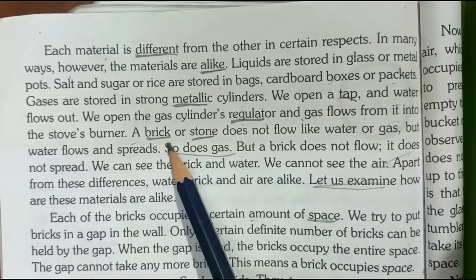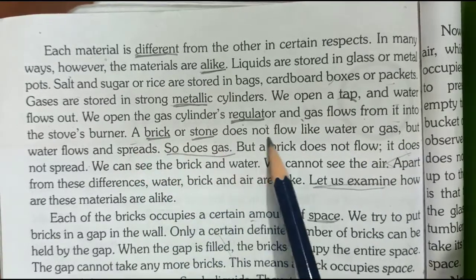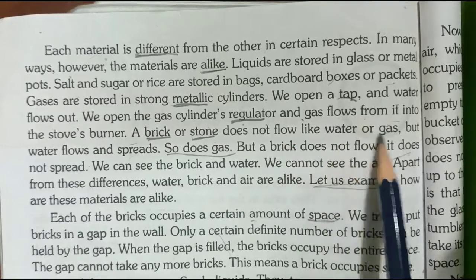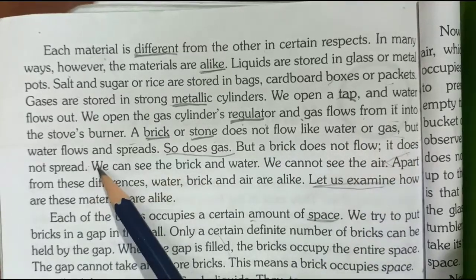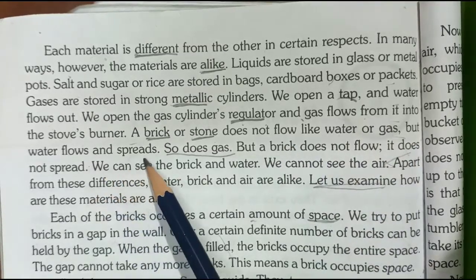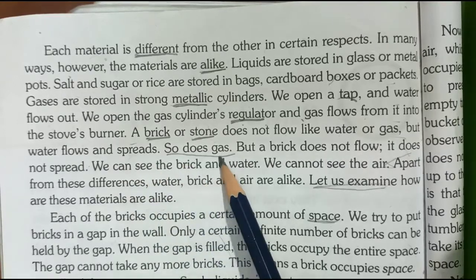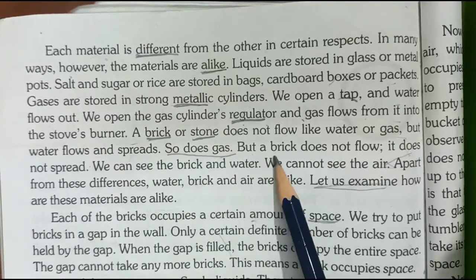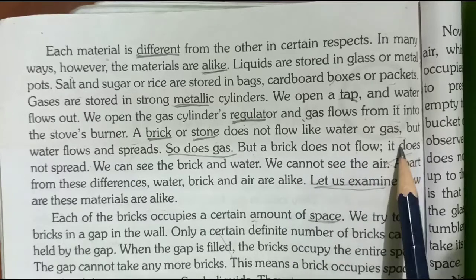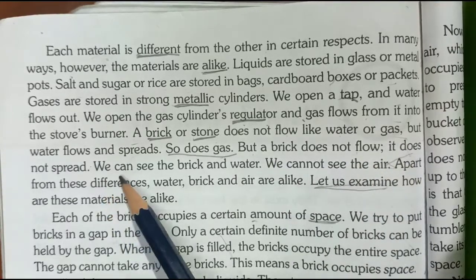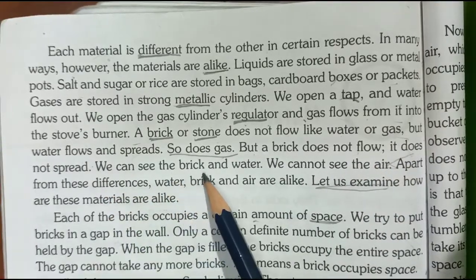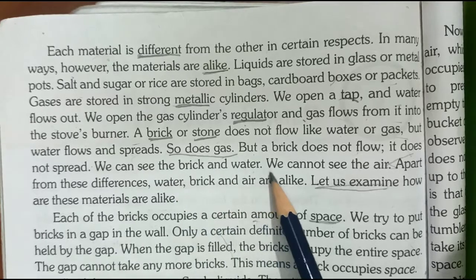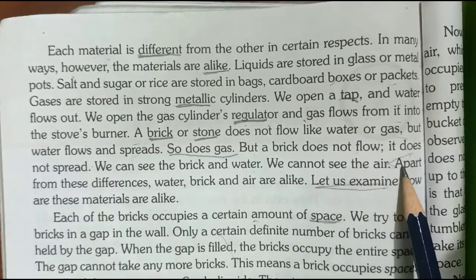A brick or stone doesn't flow like water or gas, but water flows and spreads, so does gas. But a brick doesn't flow or spread. We can see the bricks and water. We cannot see the air.